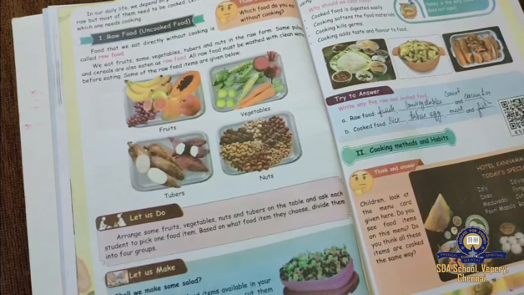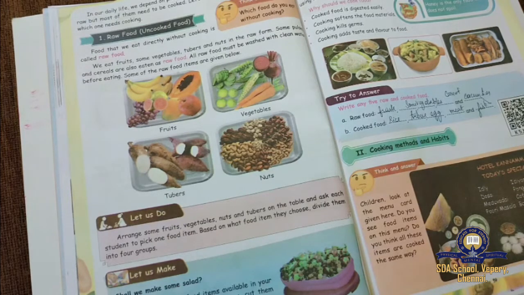Okay, let's do one activity. In Zoom class, I'm going to do an activity. You're going to take either raw food or cooked food in your hand and you're going to show me and tell whether it is raw food or cooked food. Okay, it is your wish. You can take either raw food or cooked food.